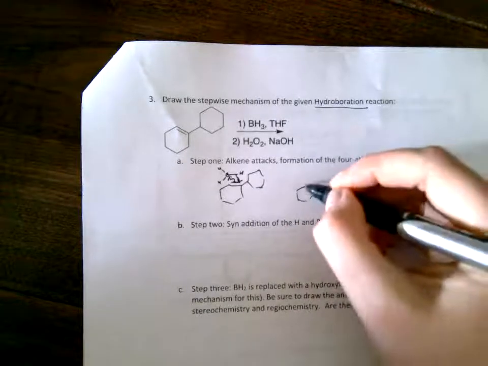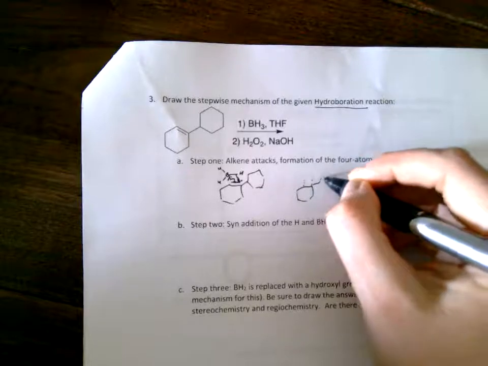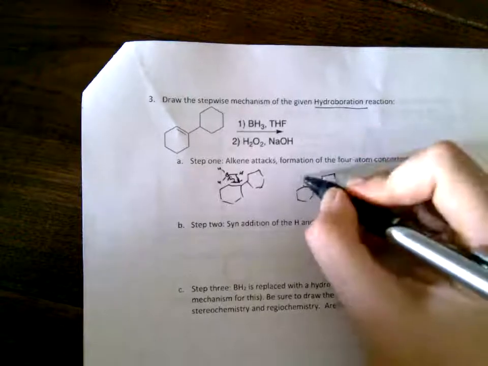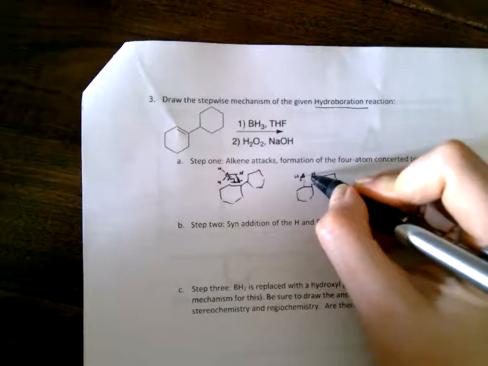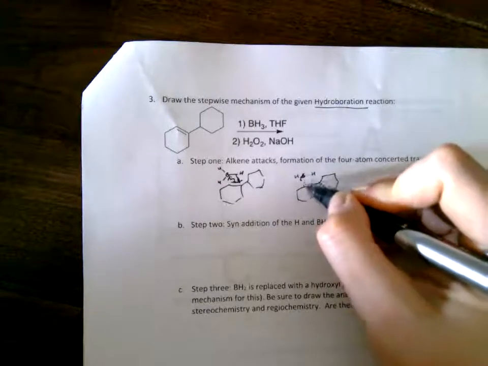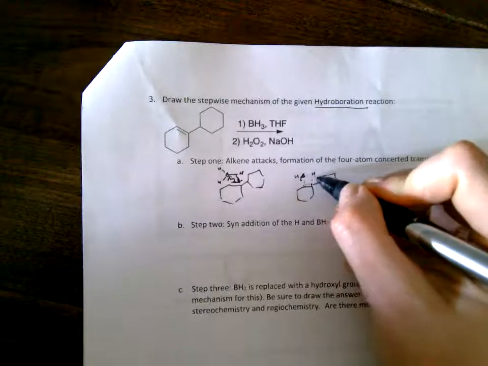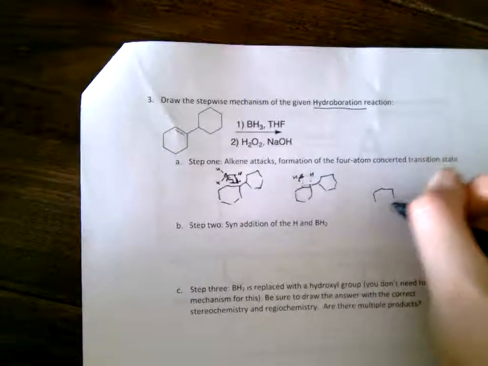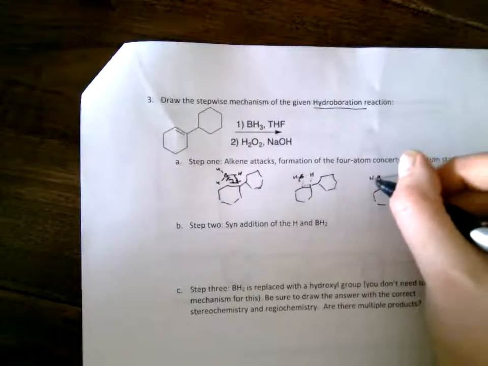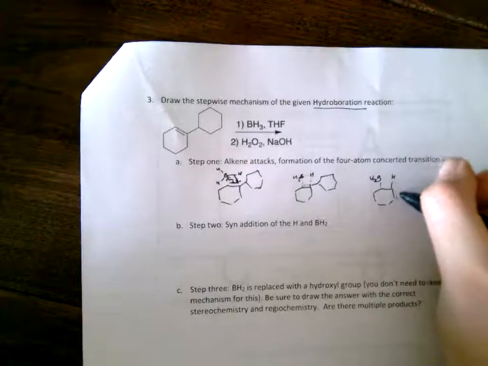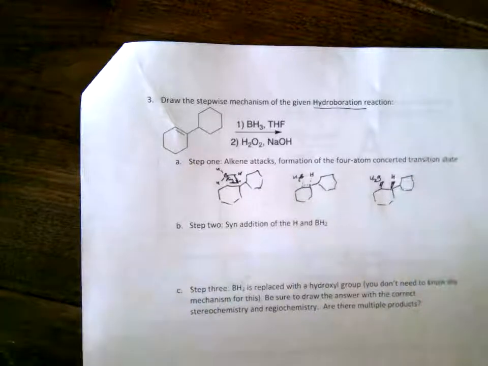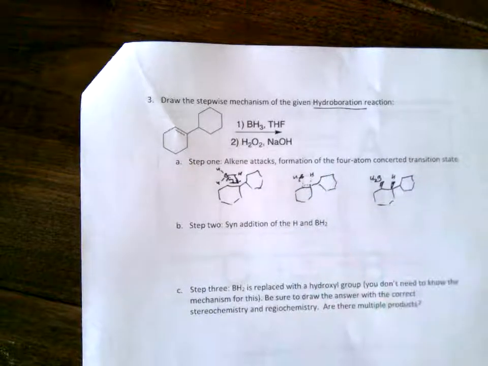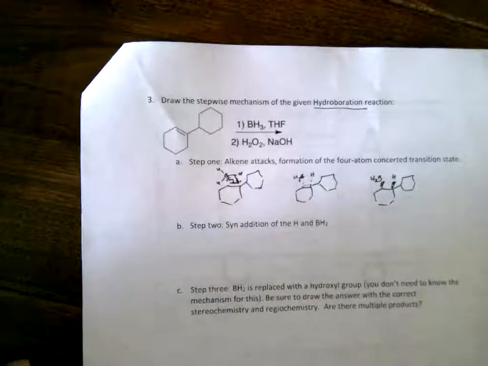This is not an intermediate, so you don't have to draw this, but it helps me to visualize it, where your BH2 is on this side, your H is on this side. This bond is breaking, this bond is breaking, and these two bonds are forming, and it looks kind of like a square. But that's the transition state, and you'll end up with a BH2 on one side and a hydrogen on the other, and then you'll have your hexane, and these both add to the same side because the BH2 comes down on the same side, so you get syn addition.